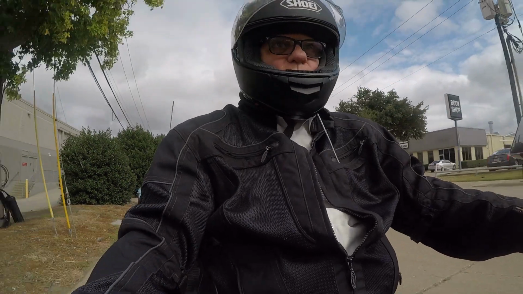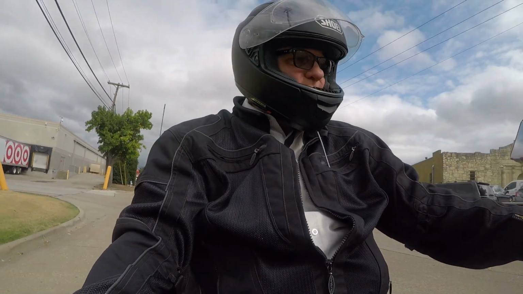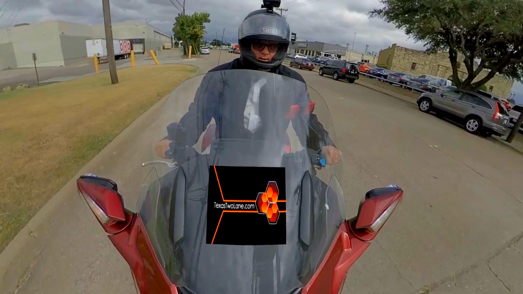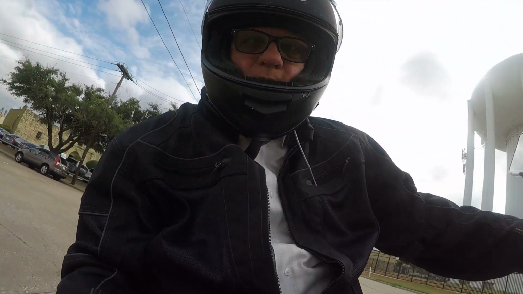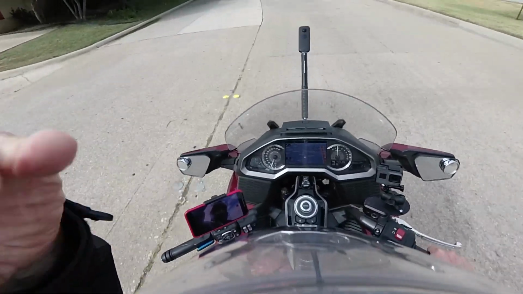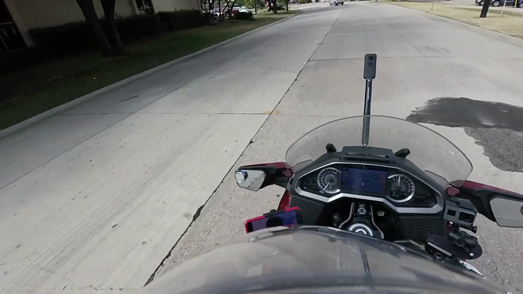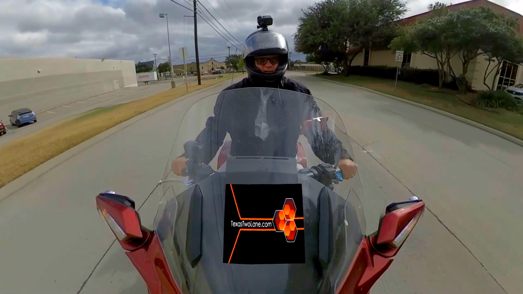Do a U-turn with this 2018 Goldwing Tour DCT. I love this bike. What do you think, GoPro? What do you think, Garmin? Mr. 360, I hope you're getting everything.